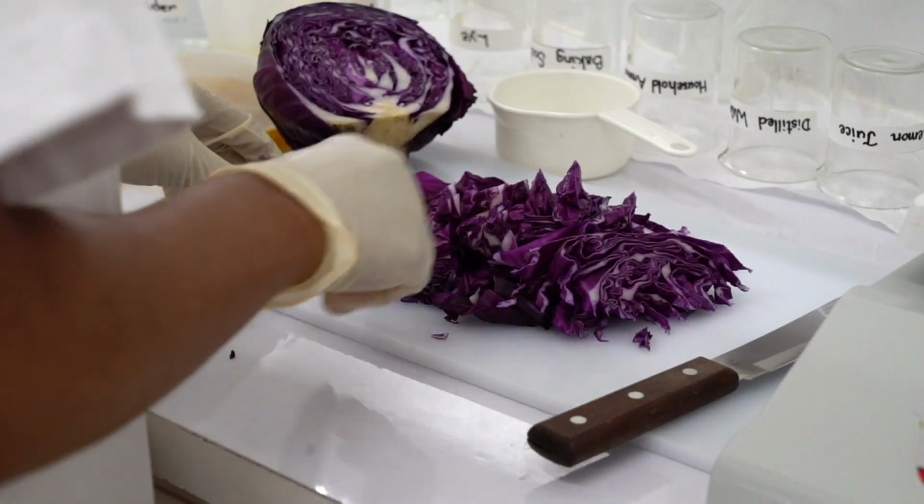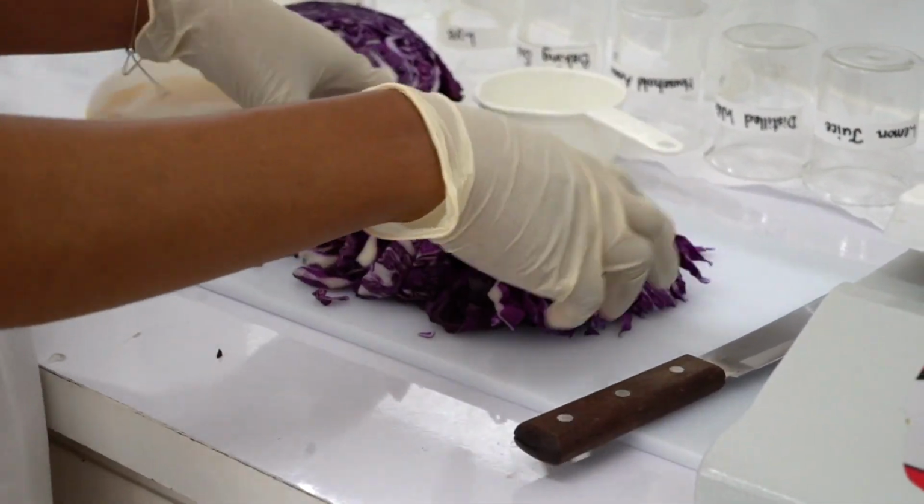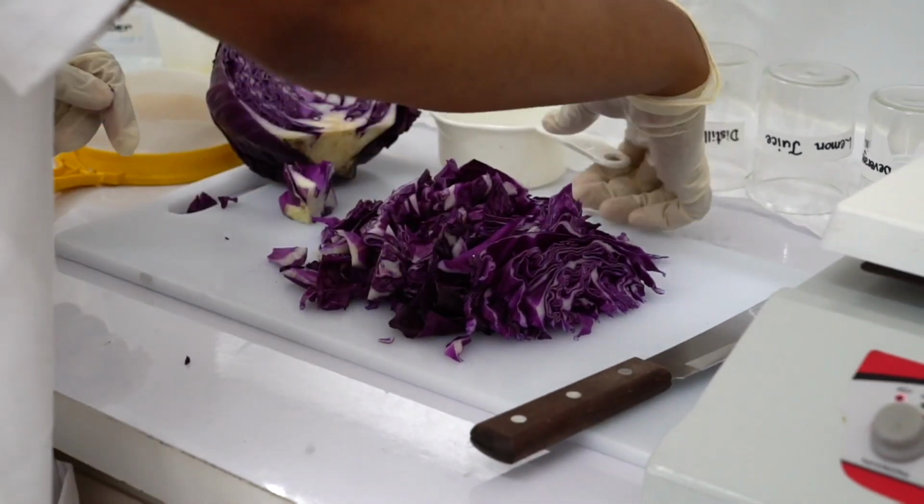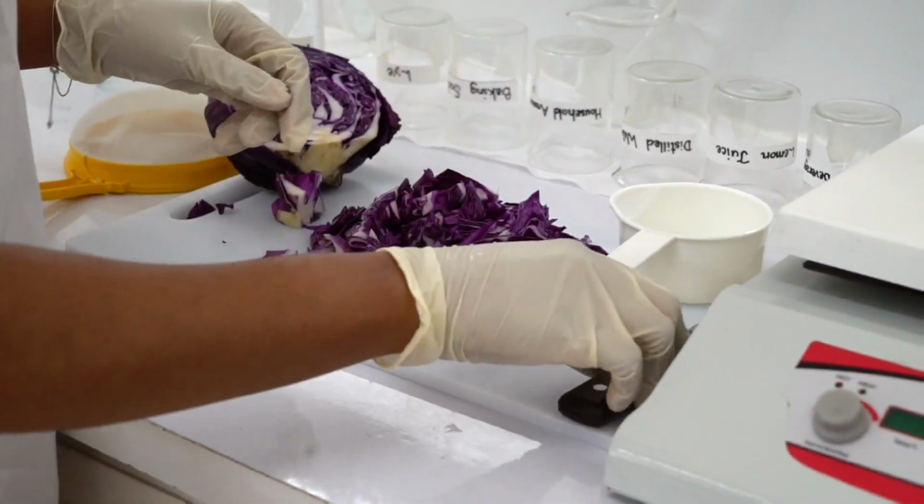So we have about 500 mils of water boiling, and to that we're going to add about 2 cups of cabbage. Measure out our cabbage.